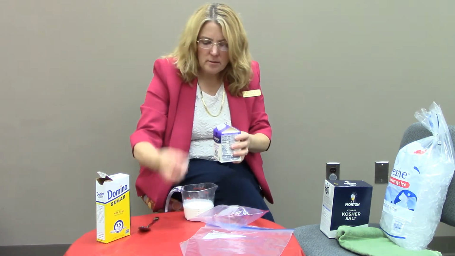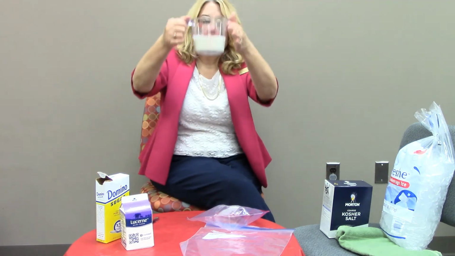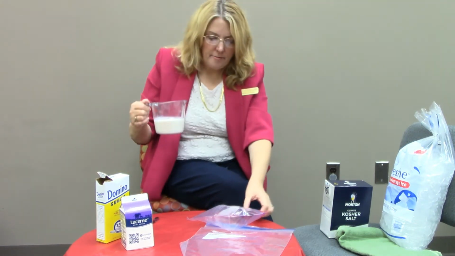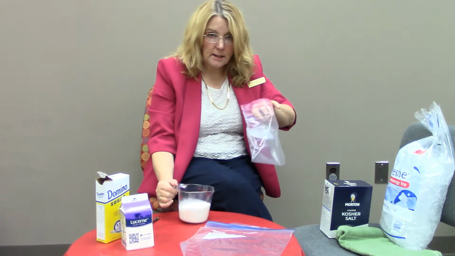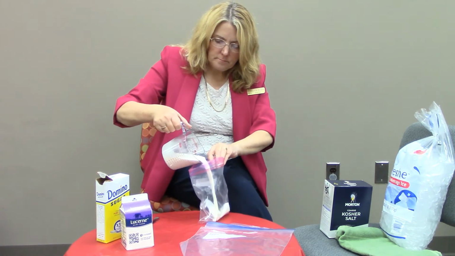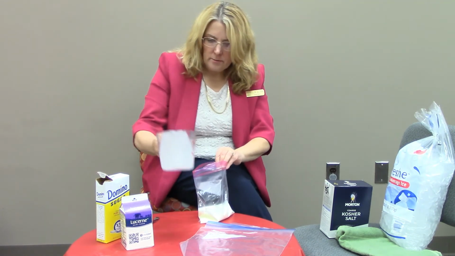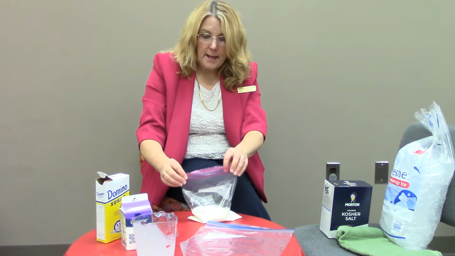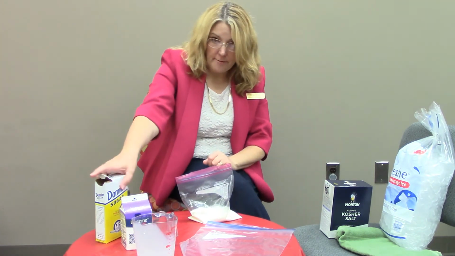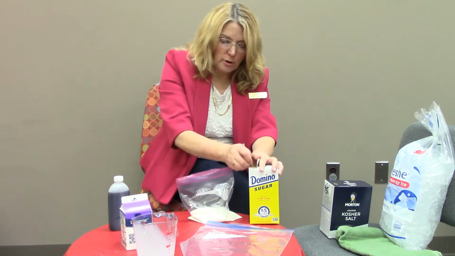Okay, so I have a cup of half and half. And of course, this is a clean new bag I'm using. Now, at home, you probably have measuring spoons that I don't have here, but about a tablespoon of sugar.